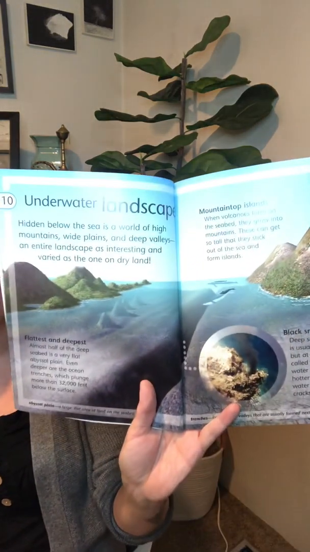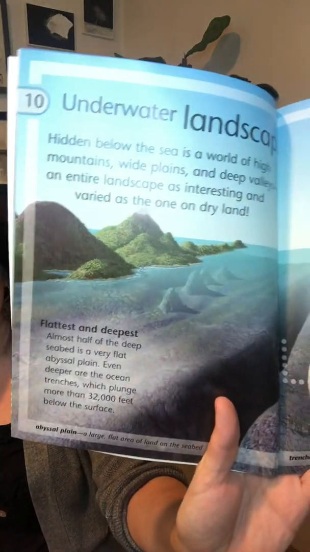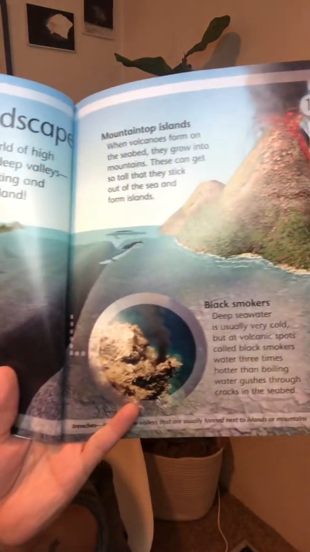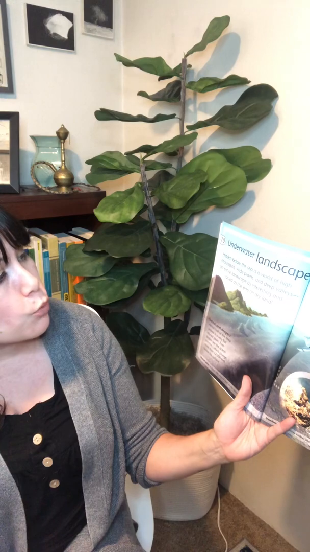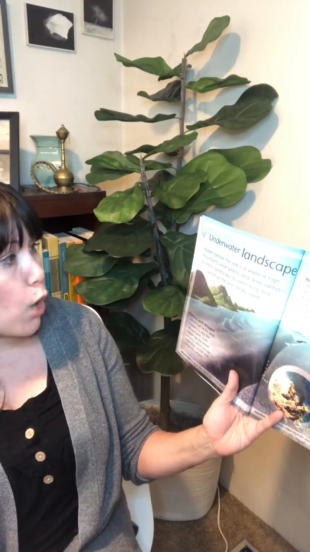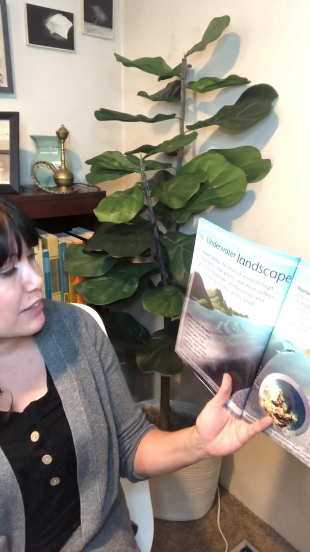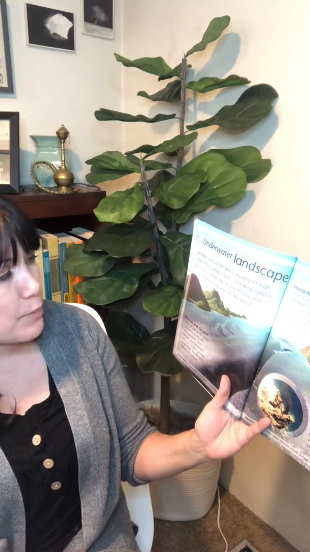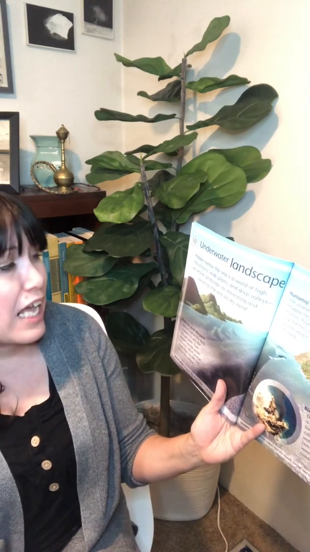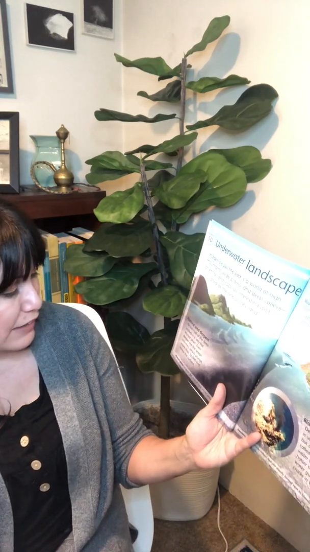Underwater landscapes. How beautiful that is. Definitely stunning photography. Hidden below the sea is a world of high mountains, wide plains, and deep valleys. An entire landscape as interesting and varied as the one on dry land.